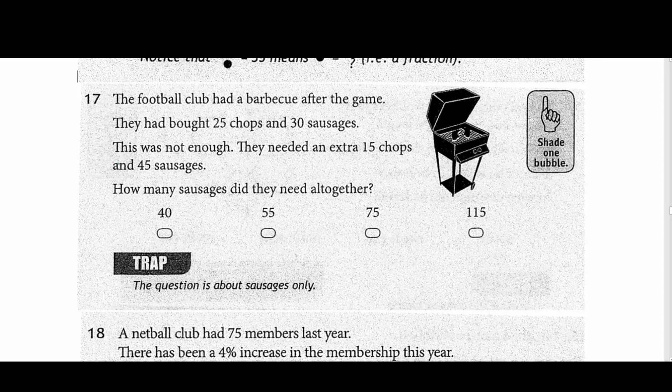Number 17. The football club had a barbecue after the game. They brought 25 chops and 30 sausages. This was not enough. They needed an extra 15 chops and 45 sausages. How many sausages did they need altogether? So an extra means they need to add it on. So it's going to be 30 plus 45. That's going to be 40, 50, 60, 75. 75 in total. Okay.